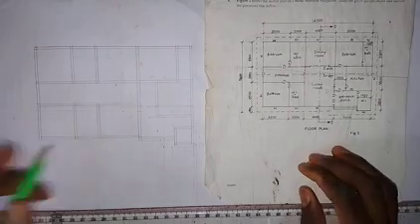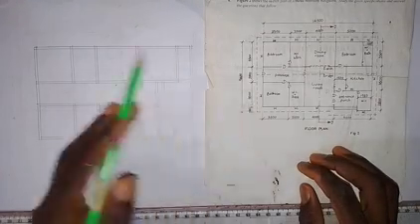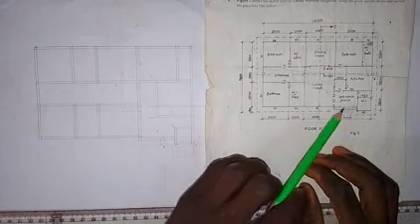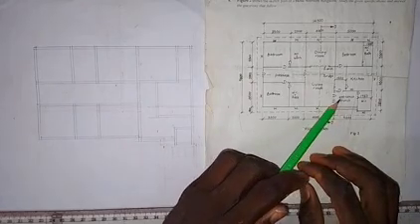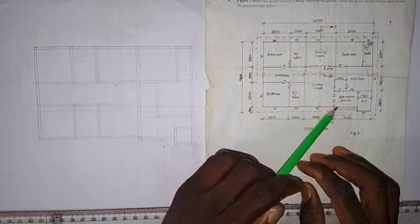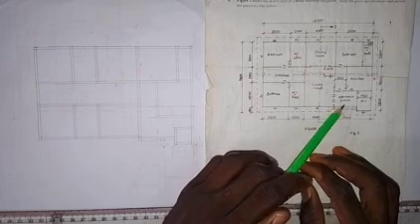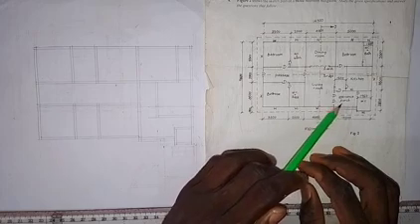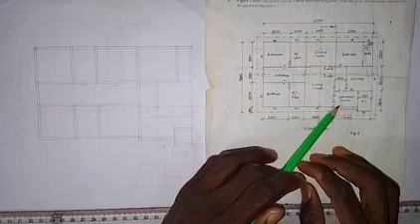All right, so before we go on to fix the windows and the doors, let's look at what we have. This is an entrance porch, and at this point in this space, there's going to be a beam here.